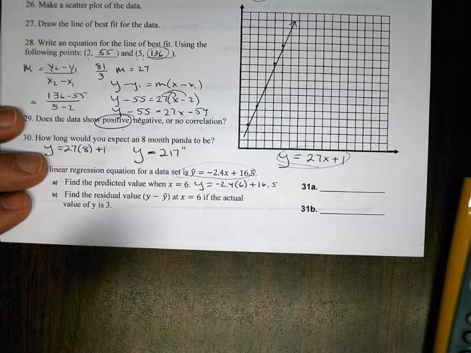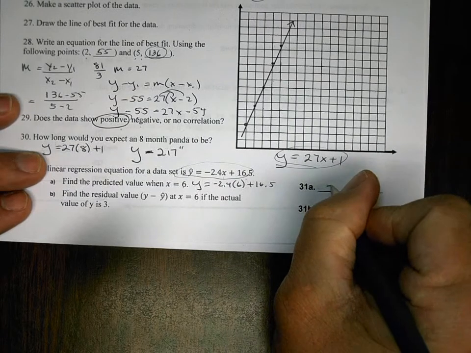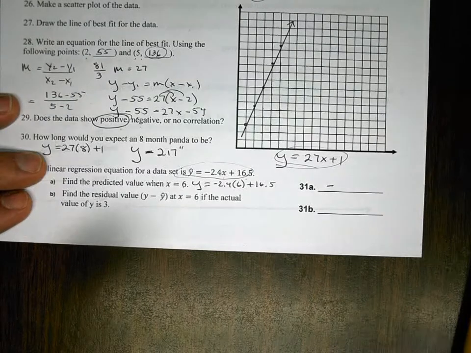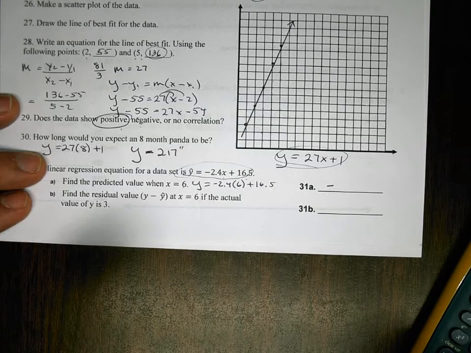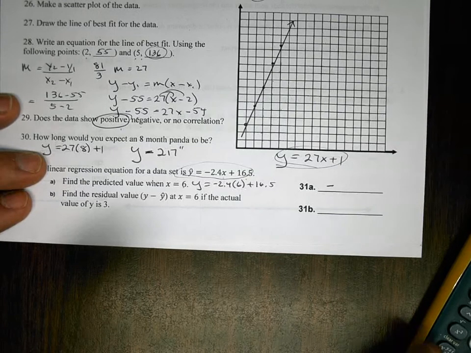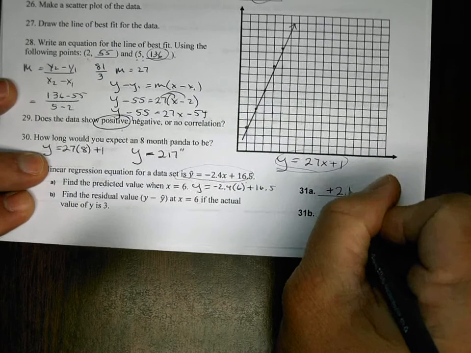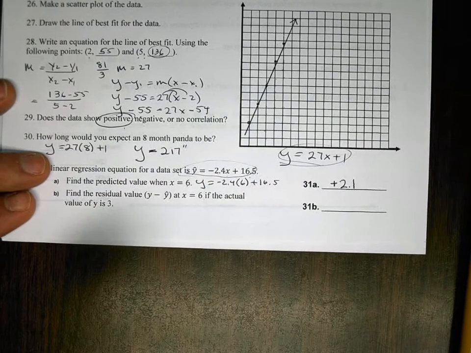Wait, no, that's wrong. Let me see. Negative 2.4 times 6 plus 16.5 is 2.1. Good job. Positive 2.1. Thank you. That's the predicted value when x equals 6.